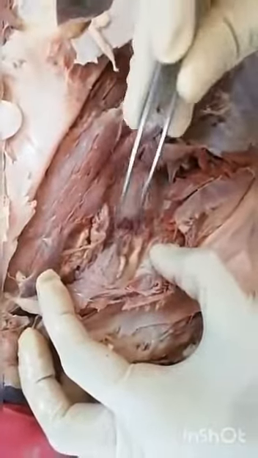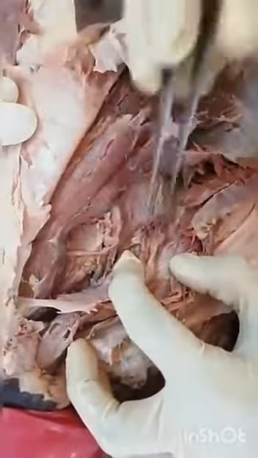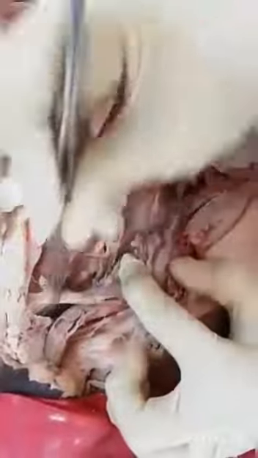The conjoined tendon, fascia transversalis, deep inguinal ring invaginated by the spermatic cord, inferior epigastric artery, lateral border of rectus abdominis, and inguinal ligament forming Hesselbach's triangle.